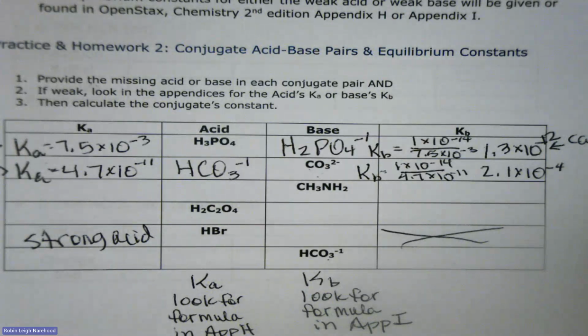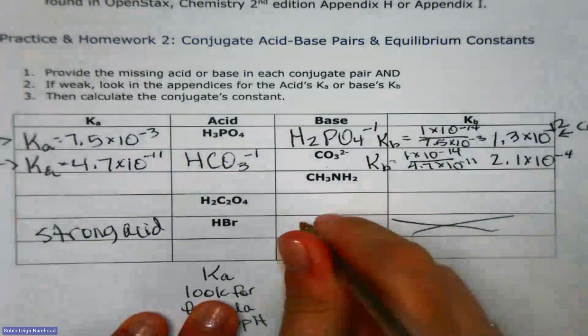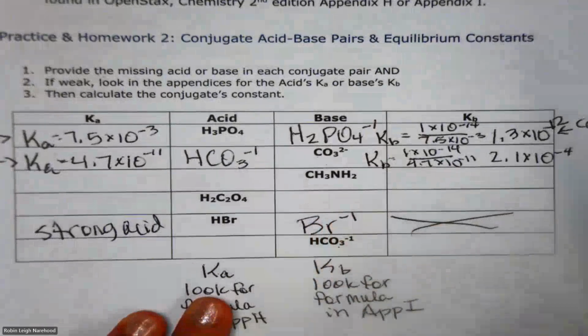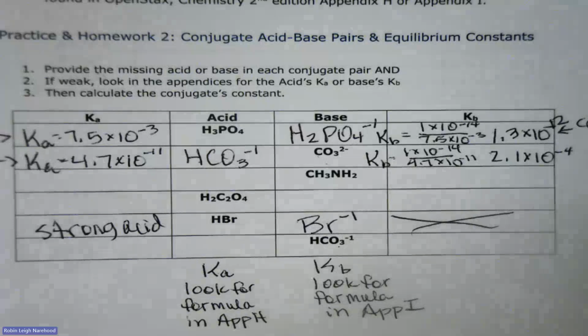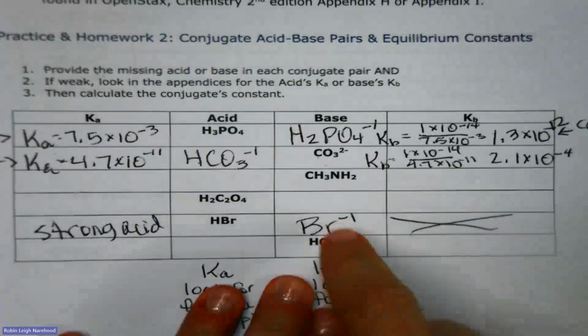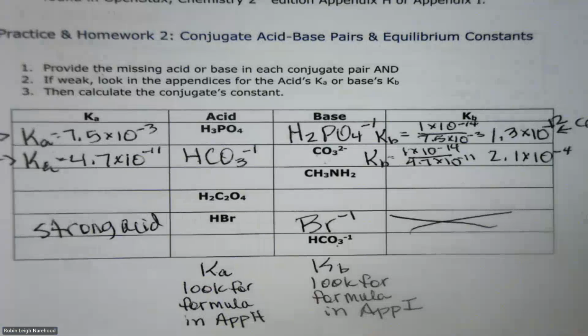So that means that bromide, which is its conjugate, is not going to take the hydrogen back and create HBr. If it is one way, it means this ion is neutral, which we've already figured out. So it does not have a Kb because it does not have the ability of having the water surrounding it donate a hydrogen to it. Because if it donated a hydrogen, it would form a strong acid. Strong acids cannot exist in water as strong acids. They turn into hydronium.